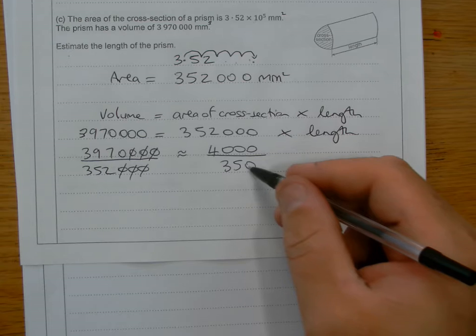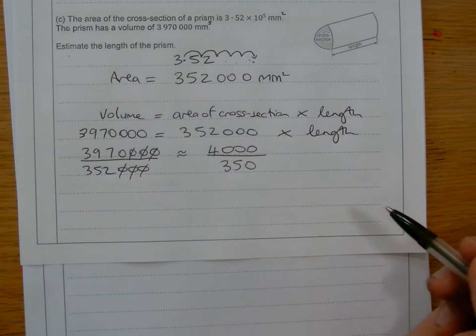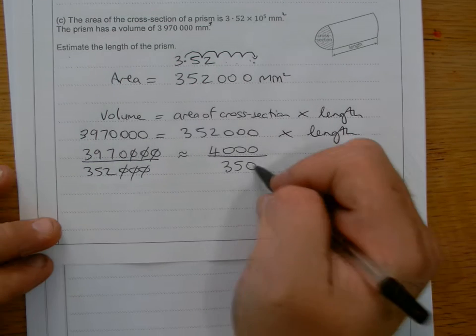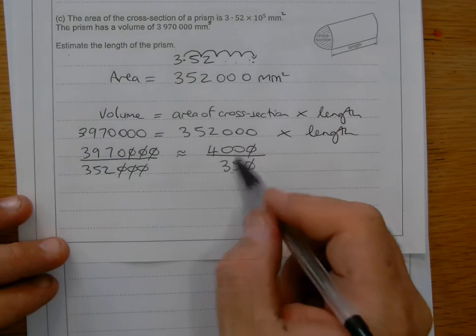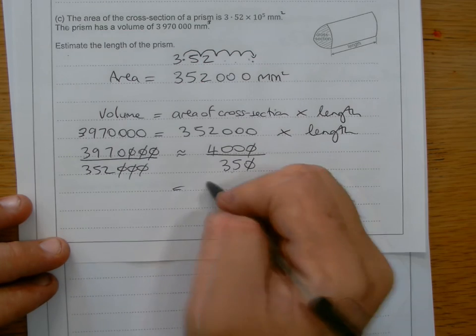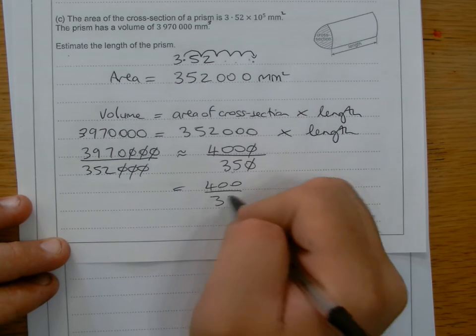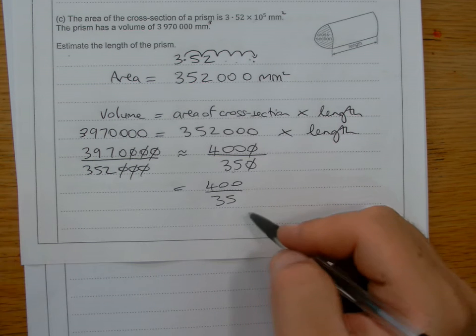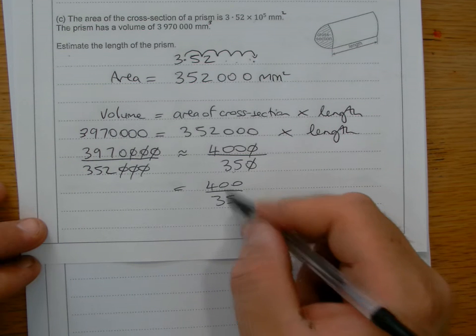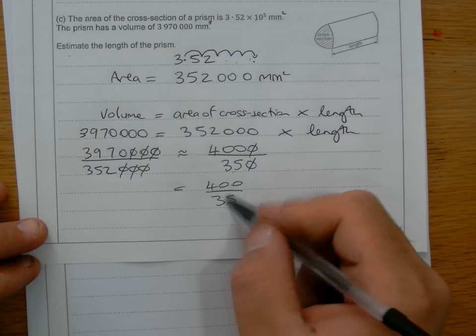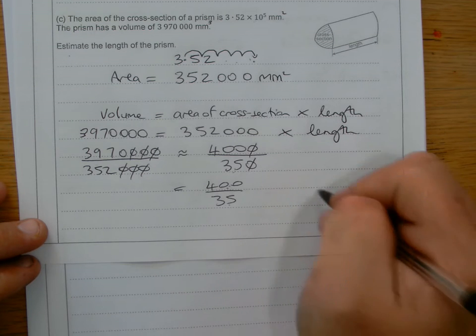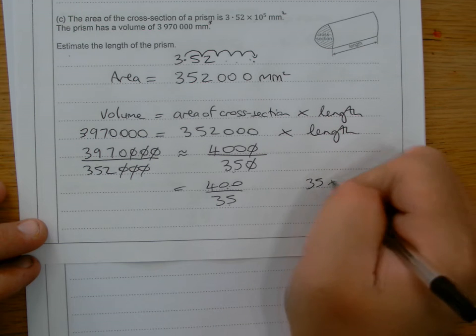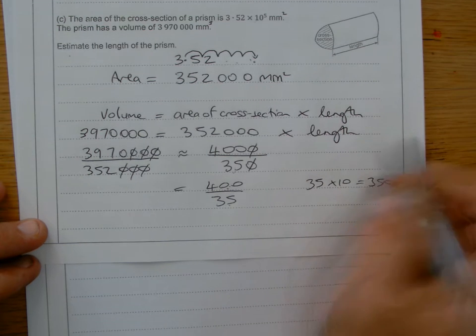We've just got to work out how many times 350 goes into 4,000. When you've got that, you can cancel the zeros again to try and get to a numerical answer at the end. So then we've got 400 divided by 35. We could keep cancelling if you want to, but to be honest, I can see 35 there, and I can work out how many times that goes into 400, because 35 times 10 is 350.